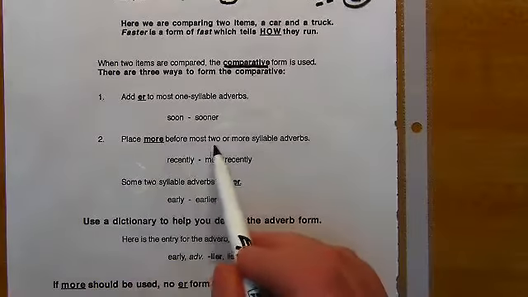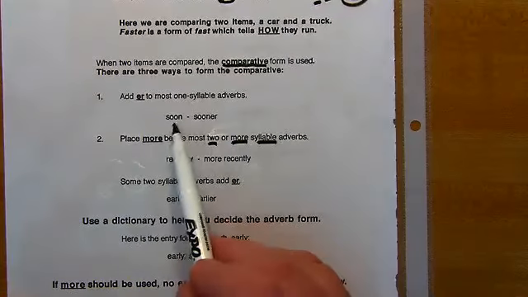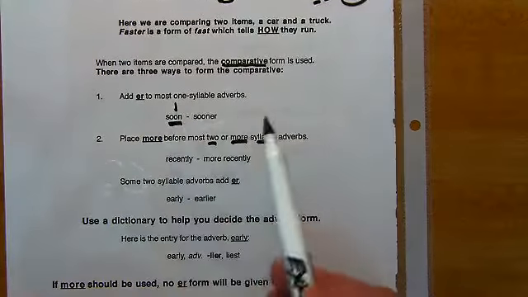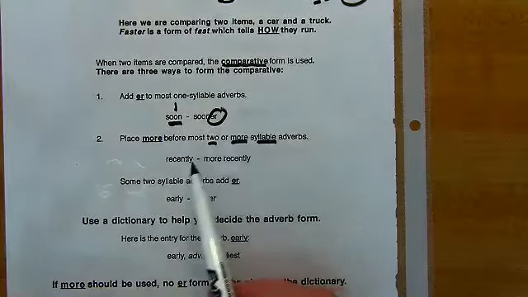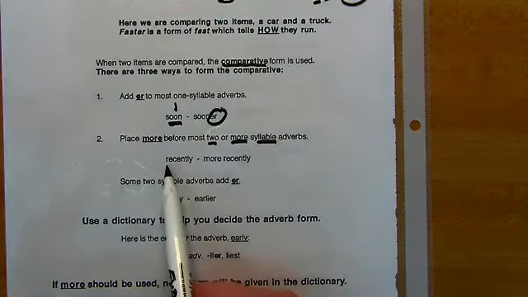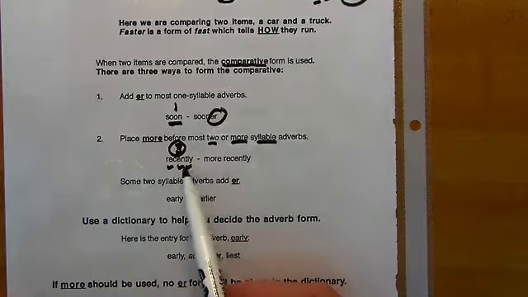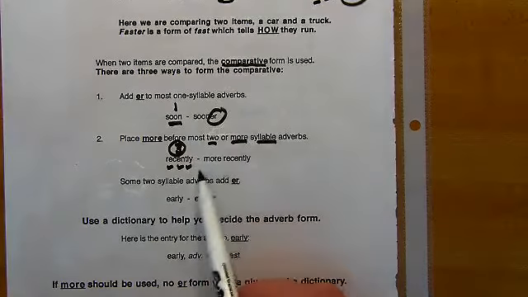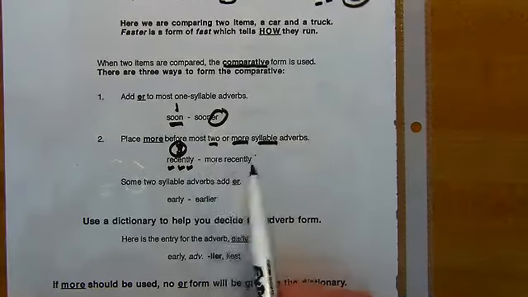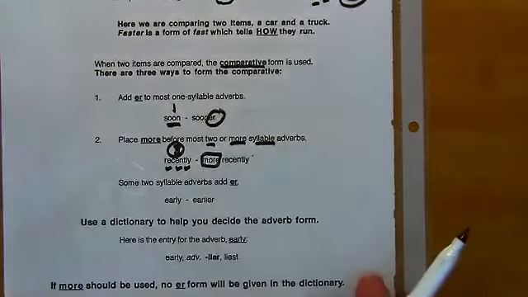Place more before two or more syllable adverbs. So if it's a one-syllable adverb like soon, that is one, we're going to add ER. If it has two or more, so this one, recently, has three syllables. We don't say recently-er. We say more recently. We just add the word more in front of the word recently.